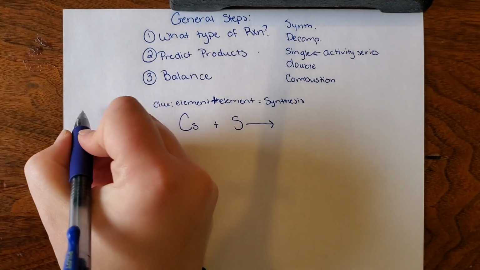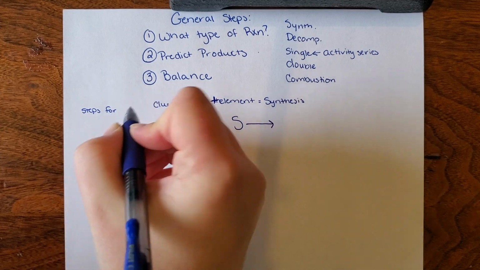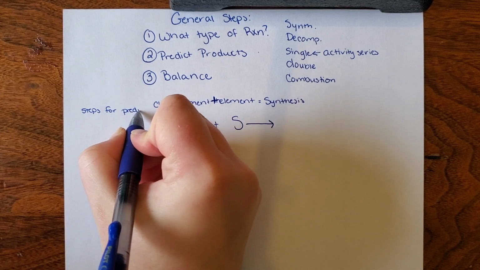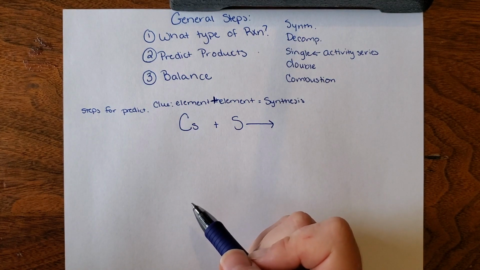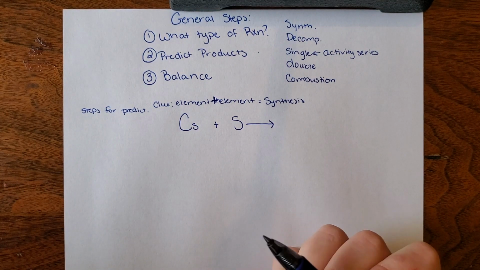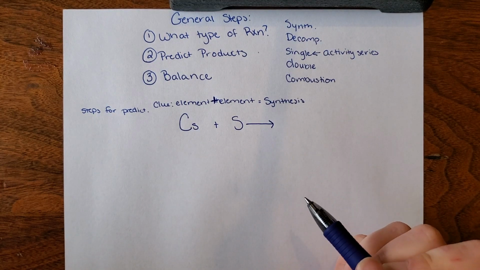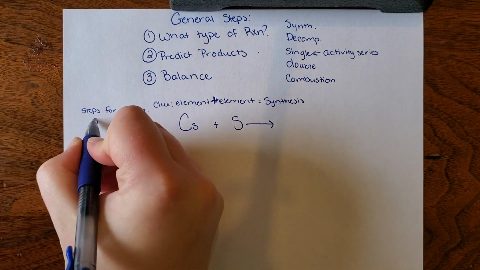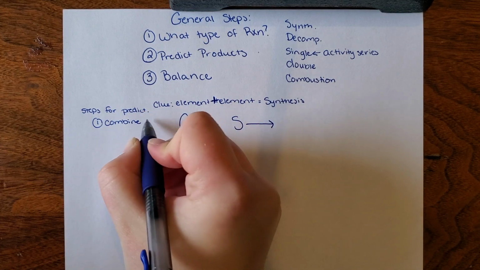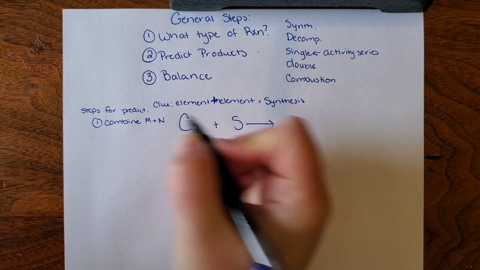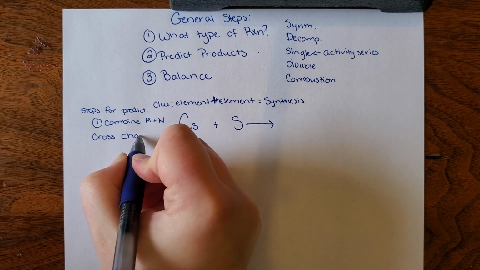When you predict products, your steps for predicting are pretty simple here. Because they're lonely, the only thing that they can do is combine. And when we give these to you, the ones that we're going to give you are going to be ionic compounds that you're making. And when you make an ionic compound, all you have to do is combine your metal with a nonmetal. And when you do that, you want to make sure you are crossing your charges.